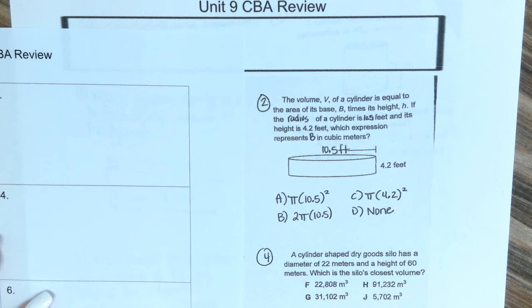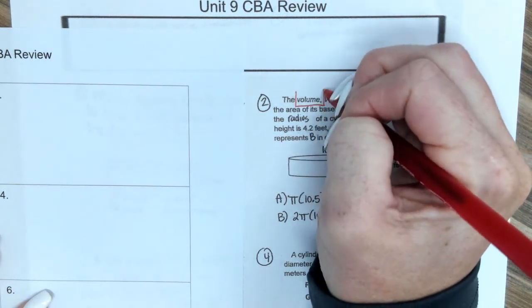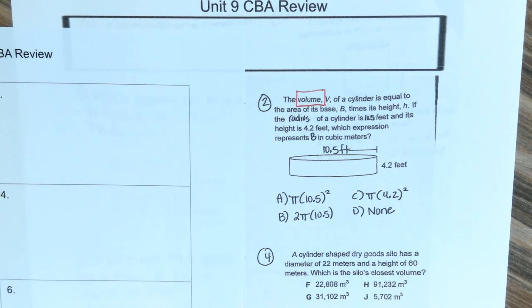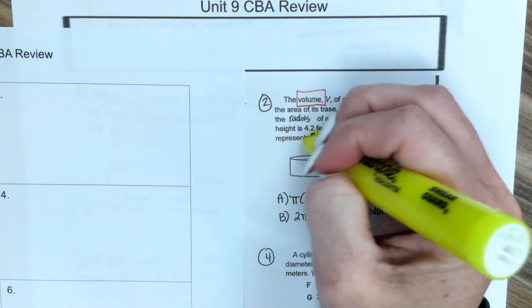Number 2 says the volume of a cylinder is equal to the area of its base times its height. If the radius is 10.5 and its height is 4.2, which expression is big B?